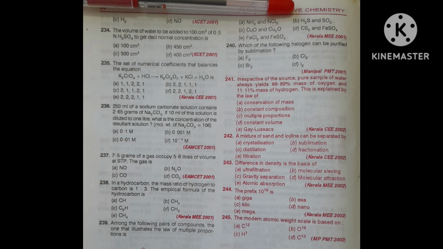You can solve this numerical within 1 minute by using the same formula, N1V1 is equal to N2V2. This question was asked again in the MHT CET examination.